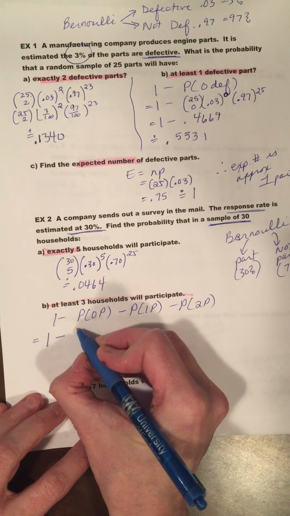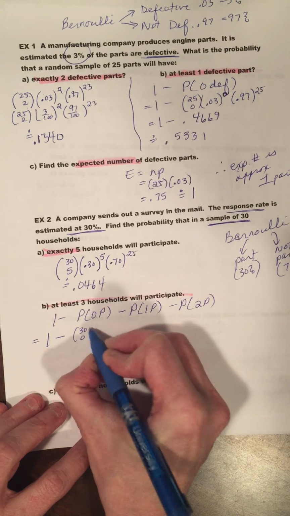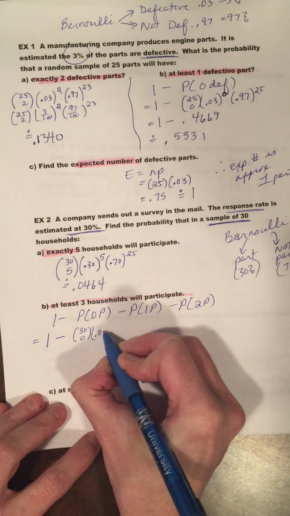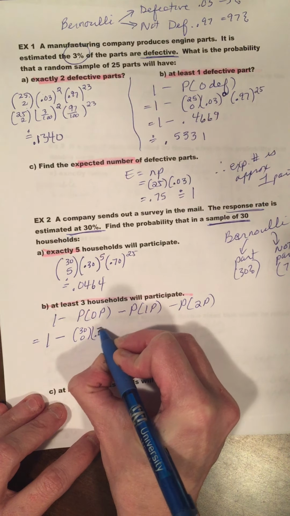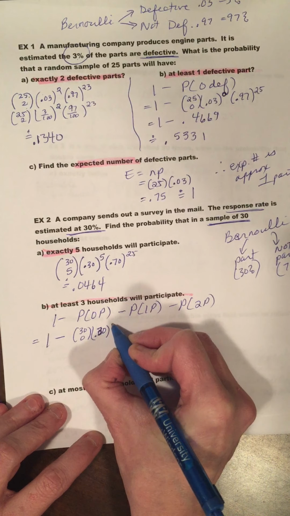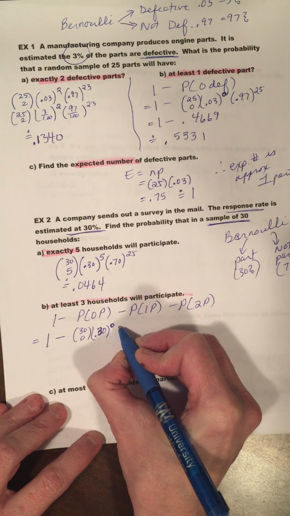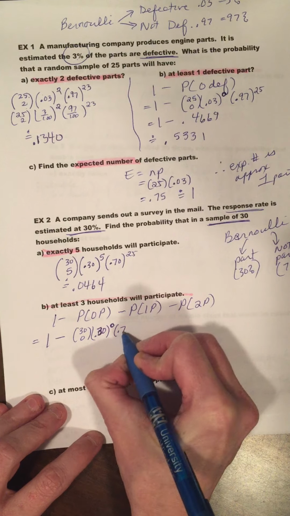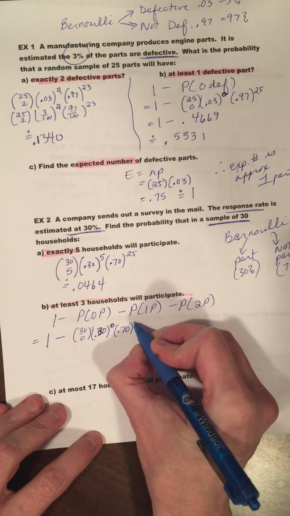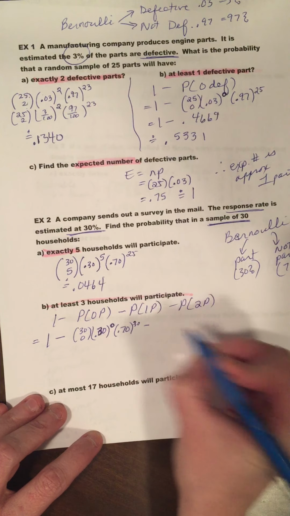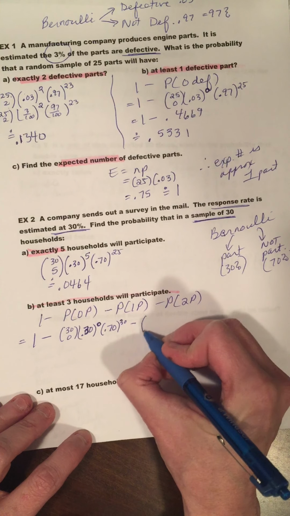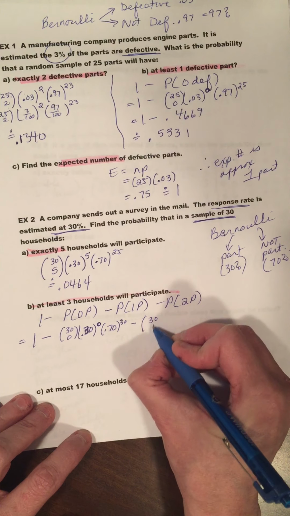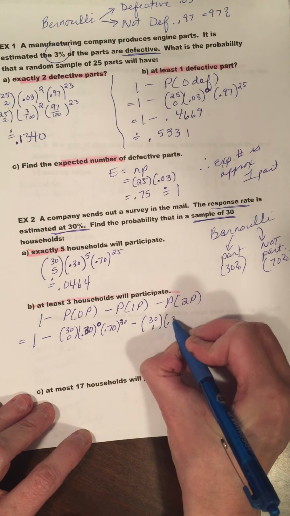Okay, so let's think about this. Number of trials, 30, 0 participants. Probability of success is 30% to the exponent of the number of successes. Probability of failure is 70% to the number of failures. Number of trials to number of successes.